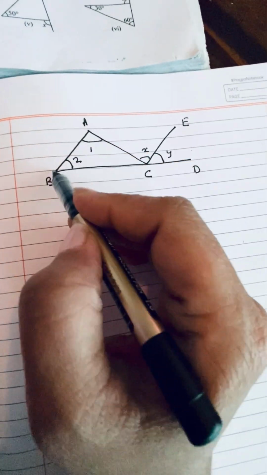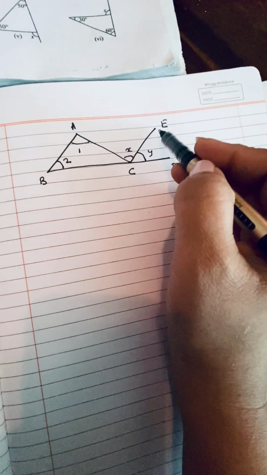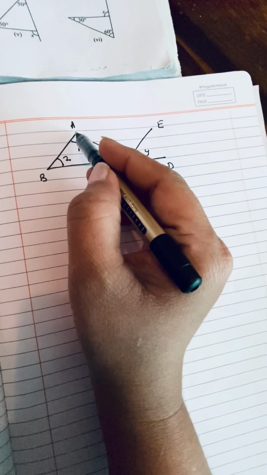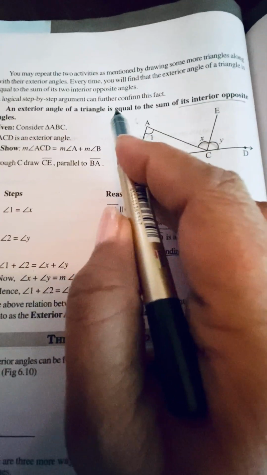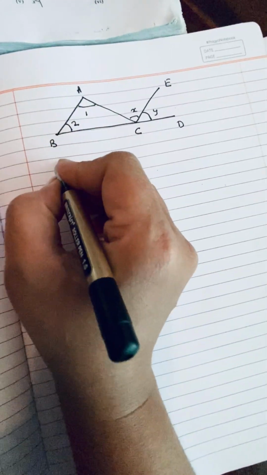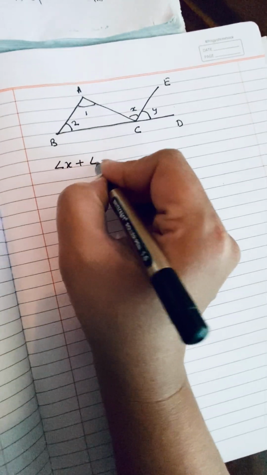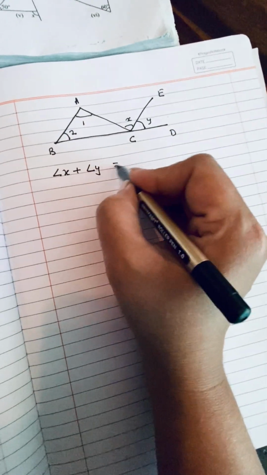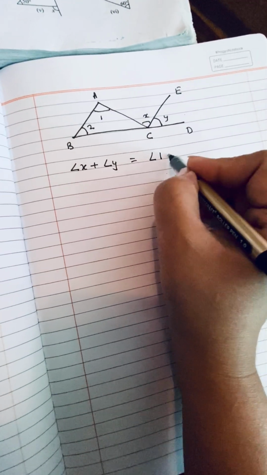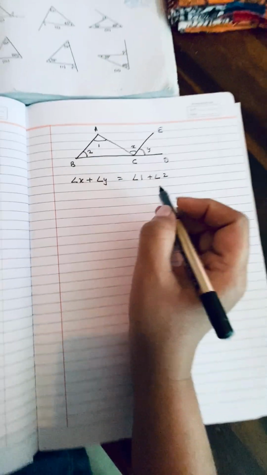If you see this diagram, this is one triangle ABC, and I have already prepared this diagram, and this line CE is going parallel to line AB. So we have to prove this: that an exterior angle of a triangle is equal to the sum of its interior opposite angles. If you see this triangle, what is the exterior angle here? The sum of x plus y, these two angles, is equal to the sum of the opposite interior angles. It is equal to angle 1 plus angle 2. So this is what we have to prove here.